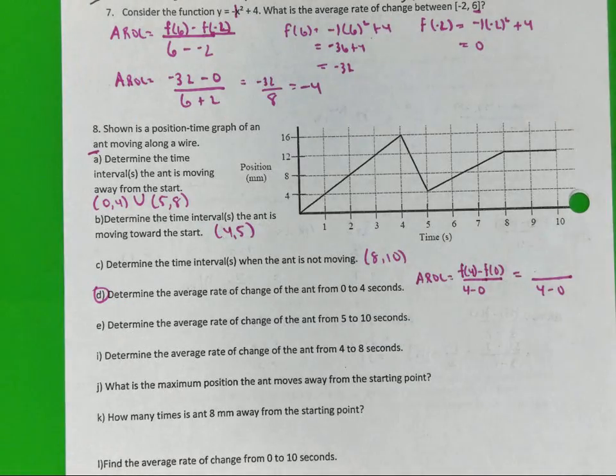Now, we don't have any fancy equation to plug it into here. But do you have a graph where you could find the y values? That's what you would use here. If they give you a table or a graph, then you can just use that to find the y values, and you don't have to plug in an equation. But they don't give you that. You have to plug that in the equation, okay?